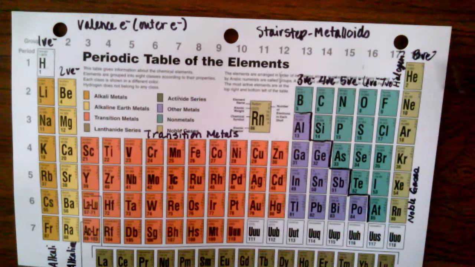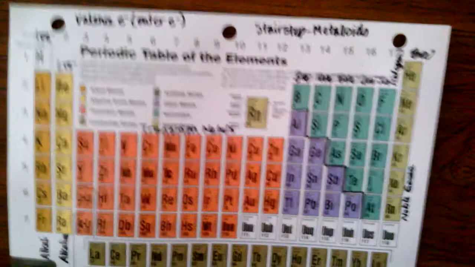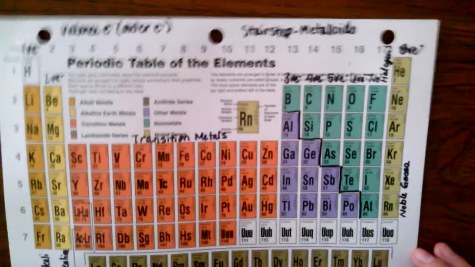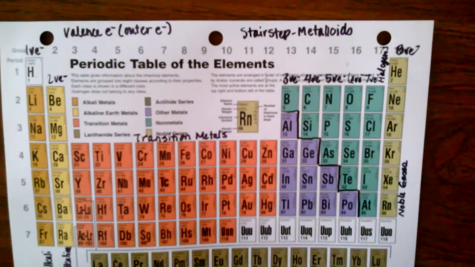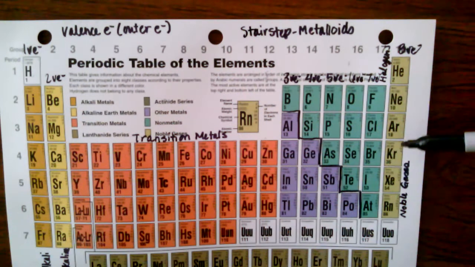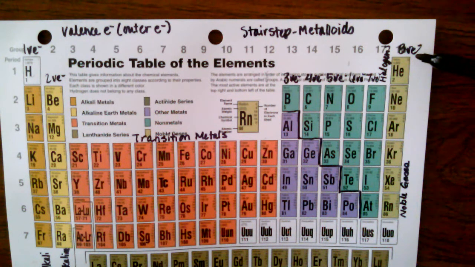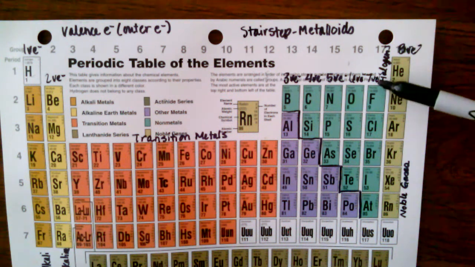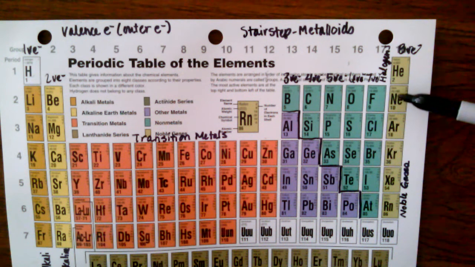Okay, so 8 is the magic number. It's called the octet rule, and that's what everything wants to get to be stable. So your noble gases are stable. They don't need to bond with anything because they have 8 valence electrons, so they do not form any kind of compounds. You will never see them bonded with something else. The ones that have 7 are really close to being 8, so they're really, really violent trying to get to 8 to be stable.